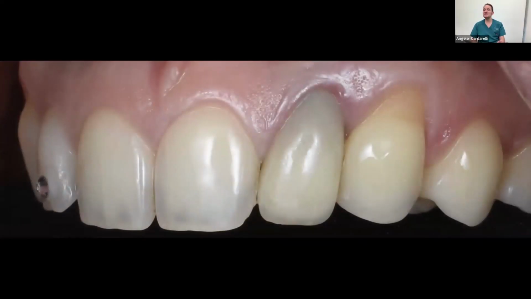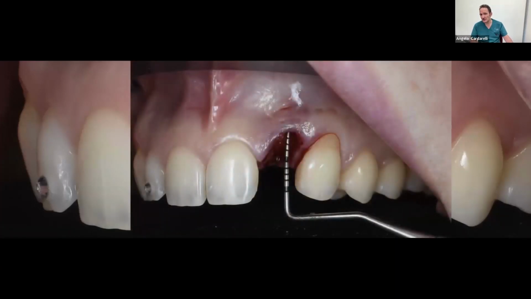Immediate implant placement in the aesthetic zone, have a look at this case. We have a problem, we have a fracture on the lateral incisor in this young patient. So there is no way. If we have a vertical fracture, the only way is the extraction. In that case, we need to remove this lateral incisor, okay? And after the extraction, we have this situation.